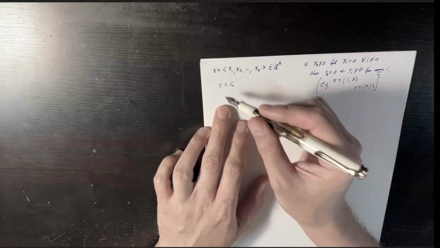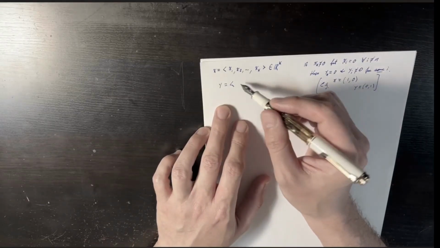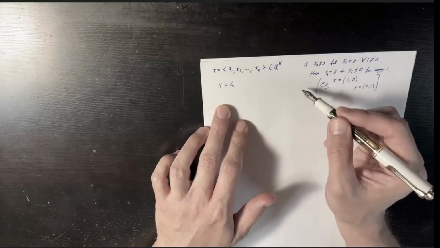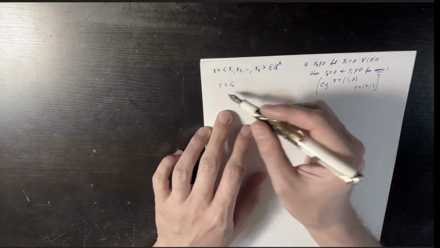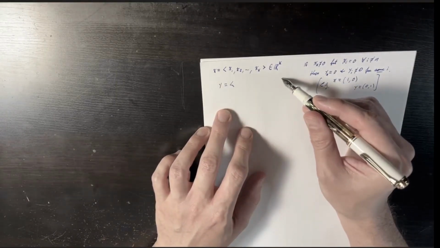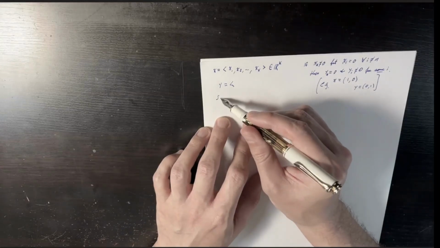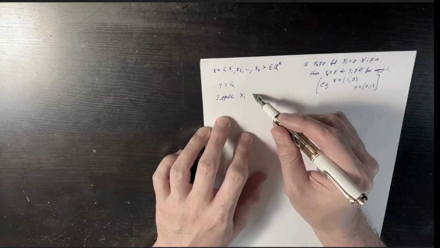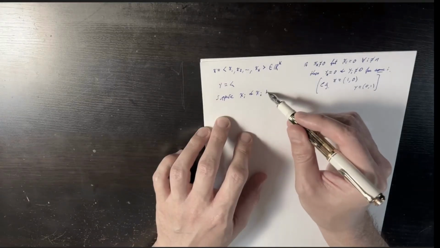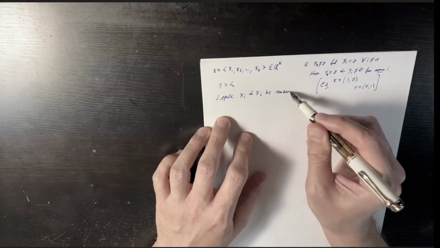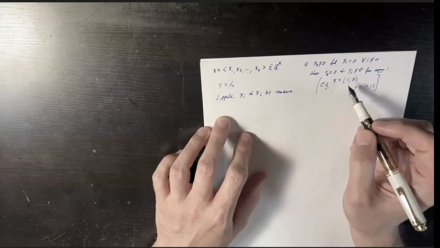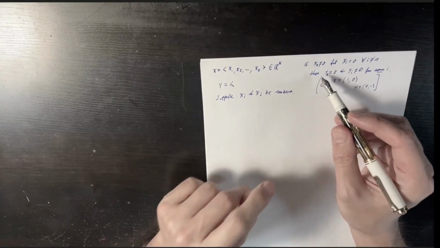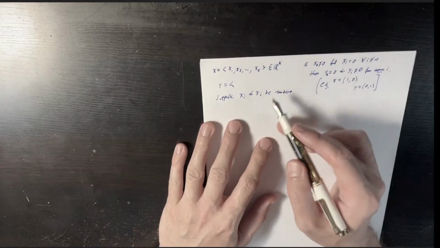To prove this, I would say, let x_i and x_j be non-zero. So we did the case where there's only one non-zero. If there's more than one, then just pick 2.